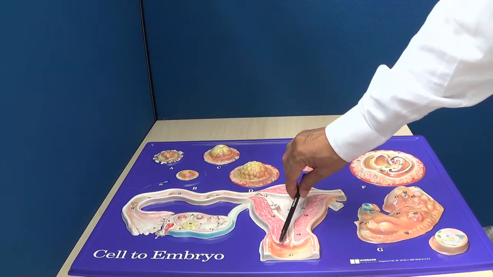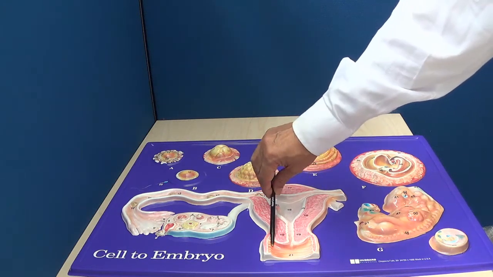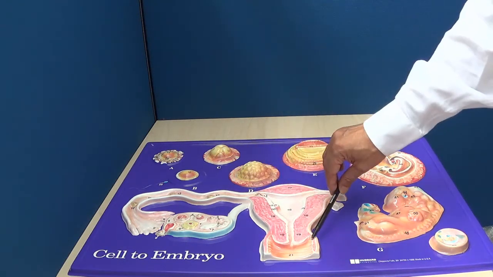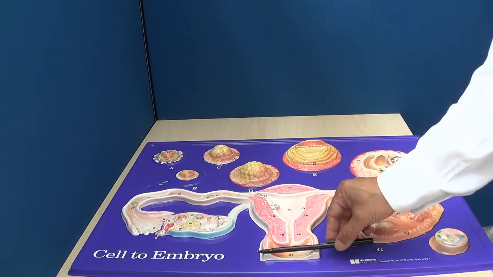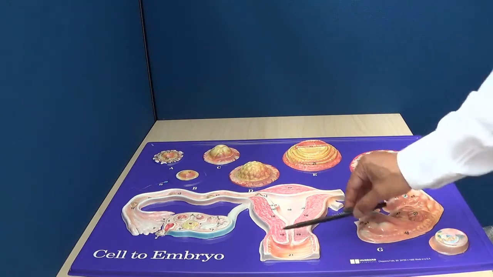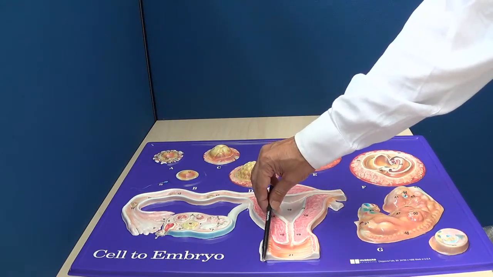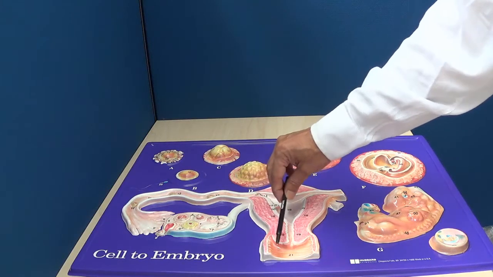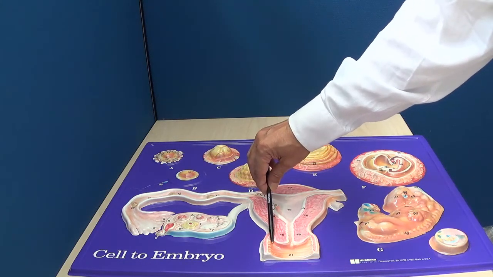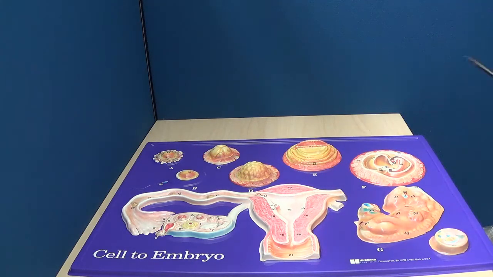And around the cervix, this space is called the fornix. This is the uppermost part of the vagina that surrounds the cervix, and the space between the vaginal wall and the cervix is called the fornix. So this is the fornix, okay?